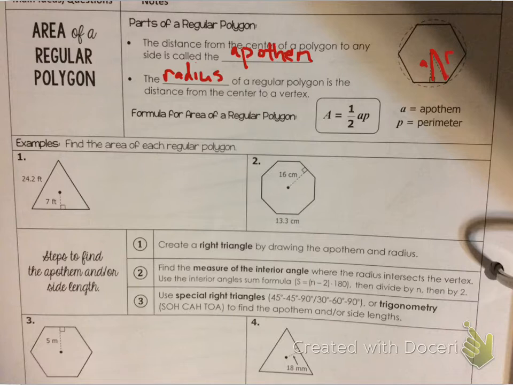Where will those two be important? Well, we'll see. We use the radius more to help us find the apothem if we don't have the apothem. Now, keep in mind, the formula for the area is 1/2 the apothem times the perimeter. On the test I'll probably give you the apothem and a side, but I'll show you how you can find the apothem.